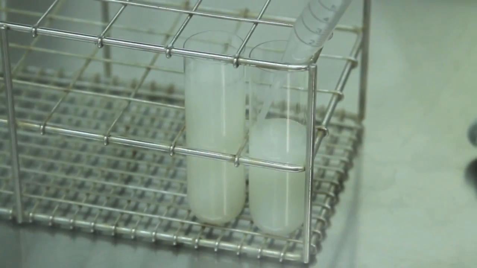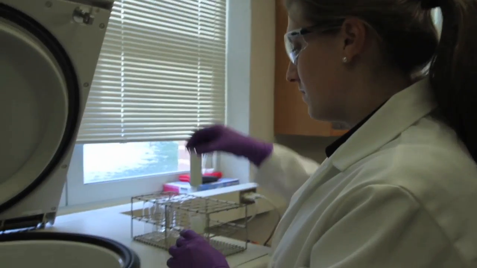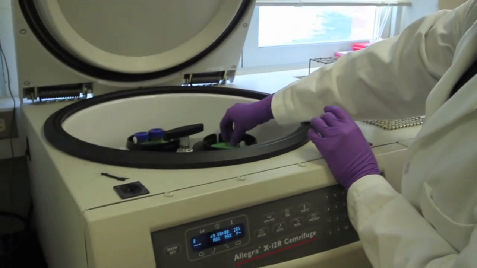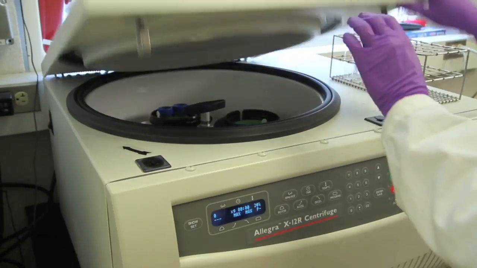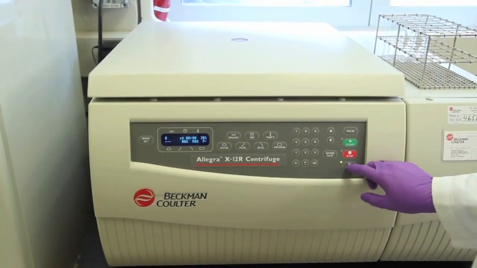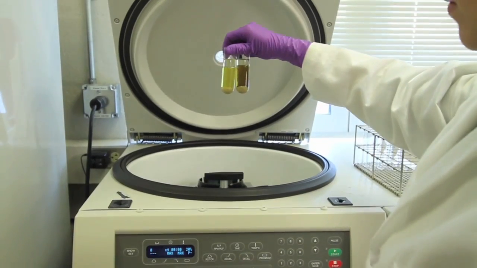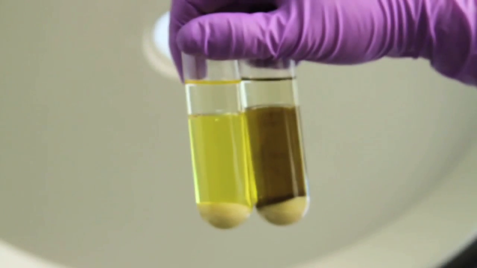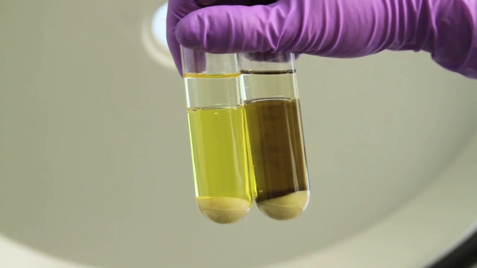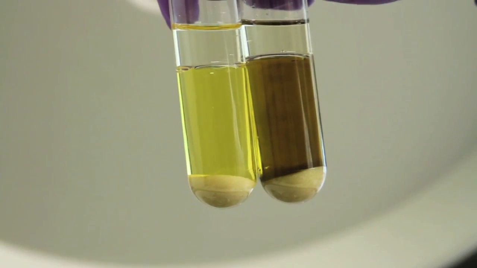To do this, we transfer our sample to a tube and place it in a centrifuge. A high force of centrifugation pulls the dense particles to the bottom, while less dense particles stay in top layers. We can separate our pathogens from the sample by differences in density.